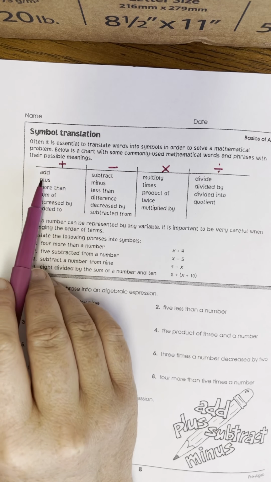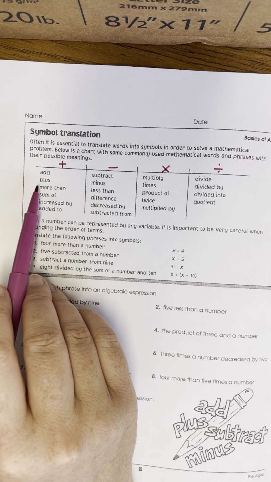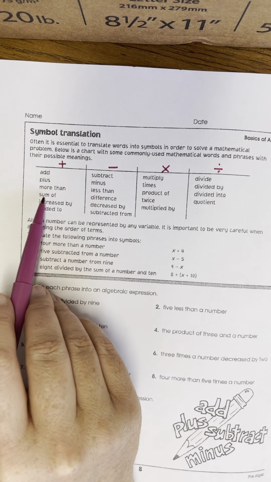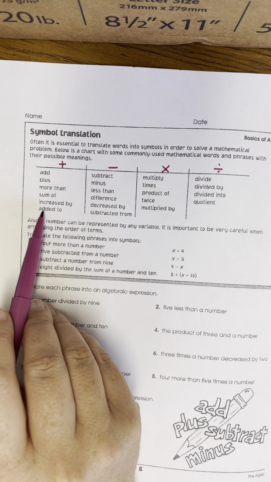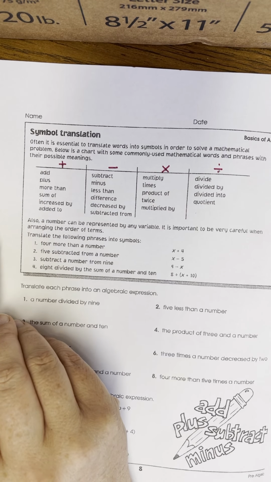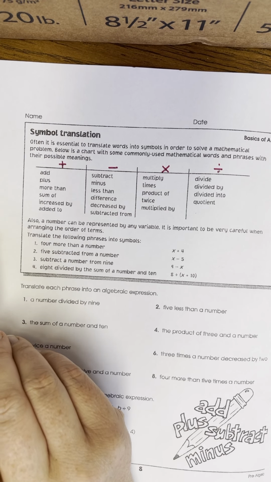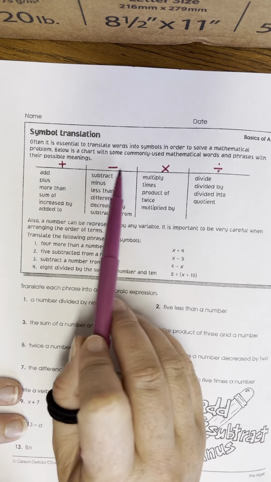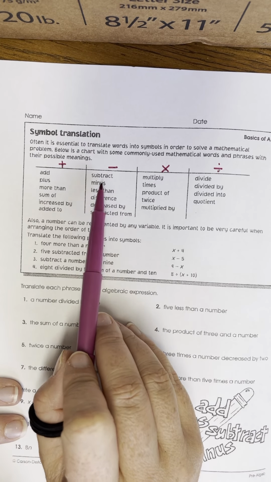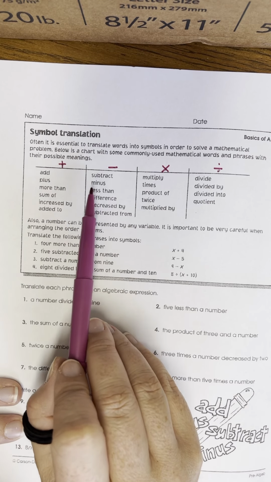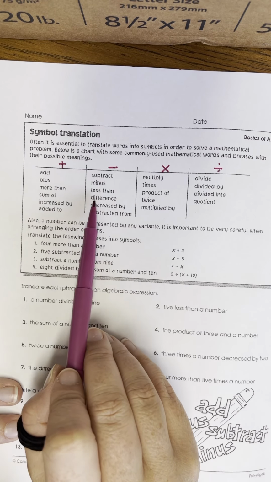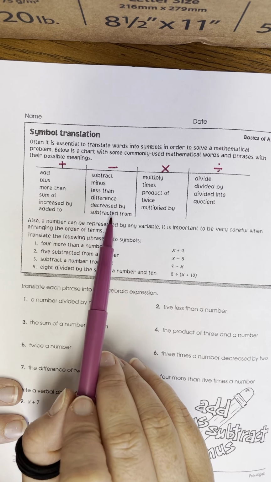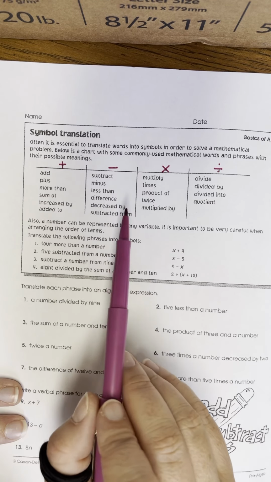So when we're talking about adding, you might hear the word add or plus. As we grow up, we'll hear this less and less. We'll hear more things like more than, sum of, increased by, added to. You could hear words like incline, deposit, okay, things that are going to increase. Subtraction, you're going to hear subtract and minus. Again, as we grow up, these start to become minimal. We start hearing more words like less than, difference, decreased by, subtracted from, withdraw, just decrease or decline, okay?